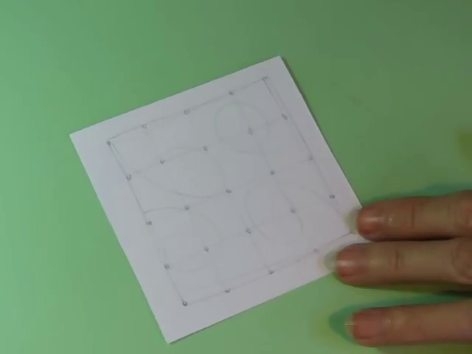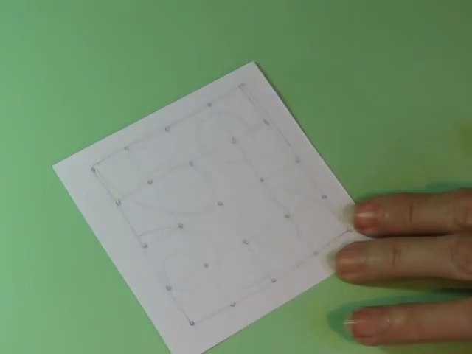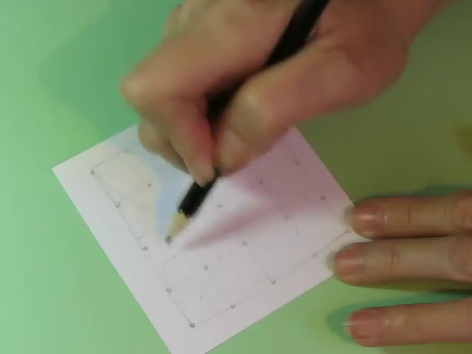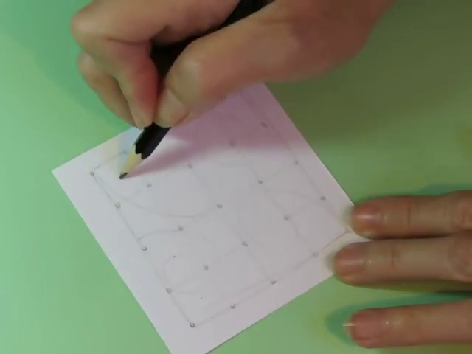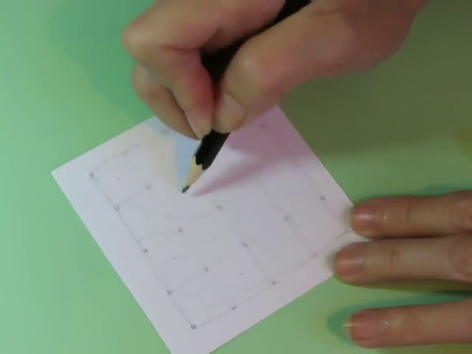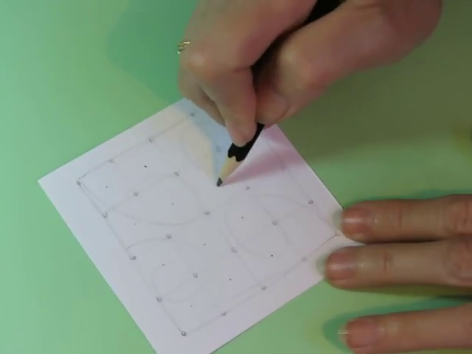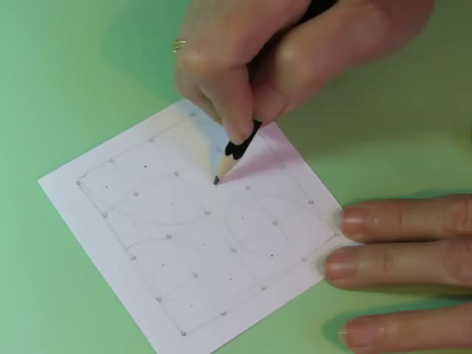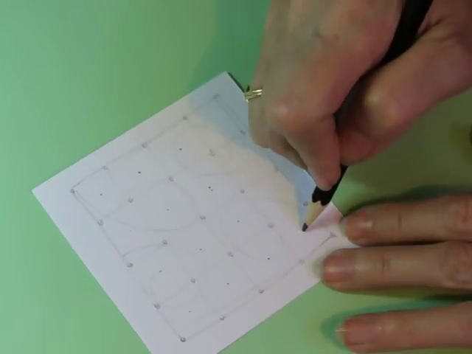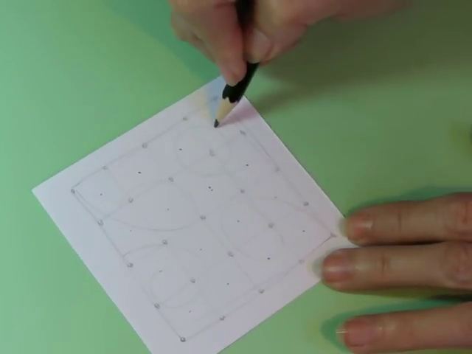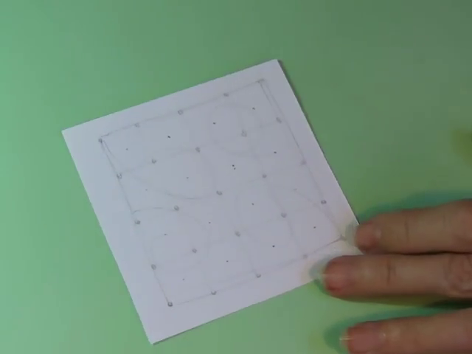I've drawn myself a dot grid. And then I can put the little dots in the middle. And that makes it an offset dot grid. Oops, it's not quite in the middle. Right? That makes an offset dot grid.